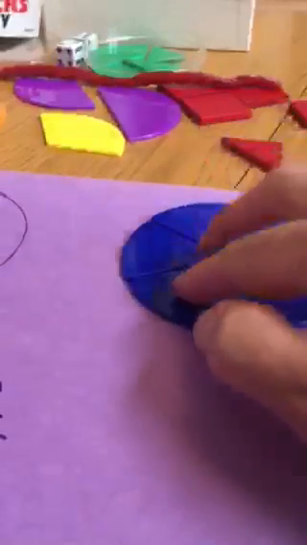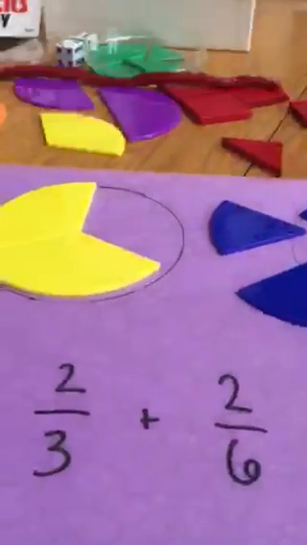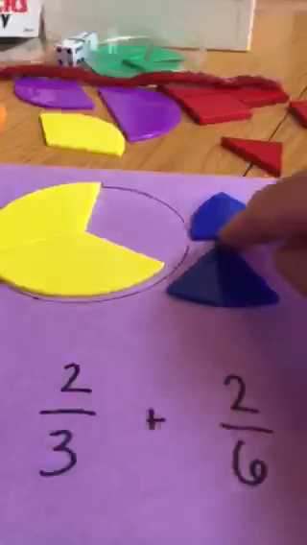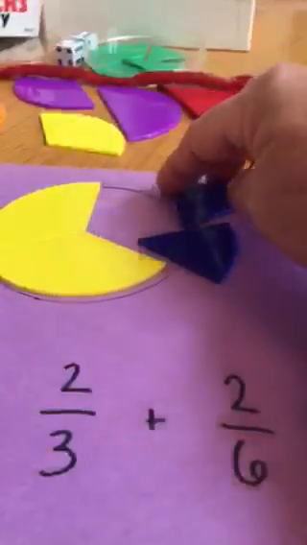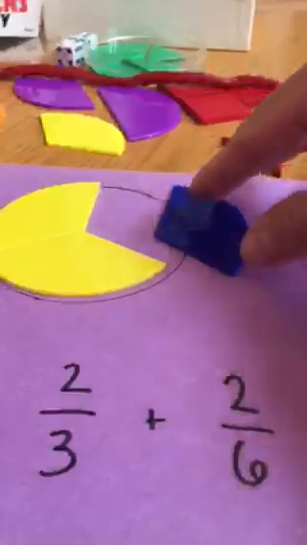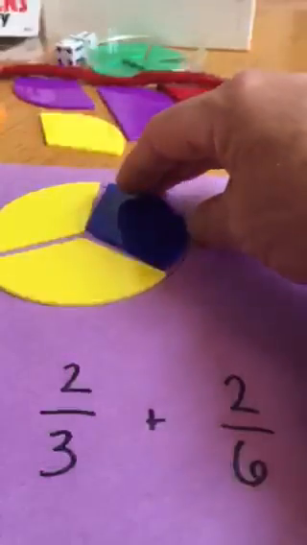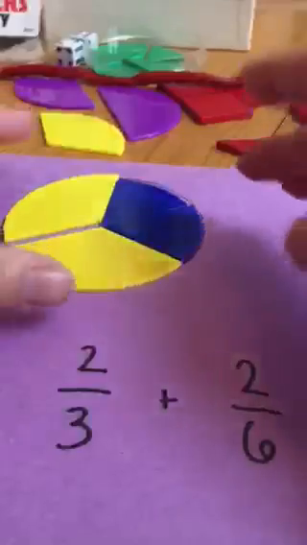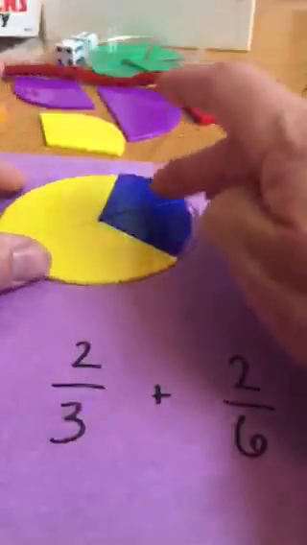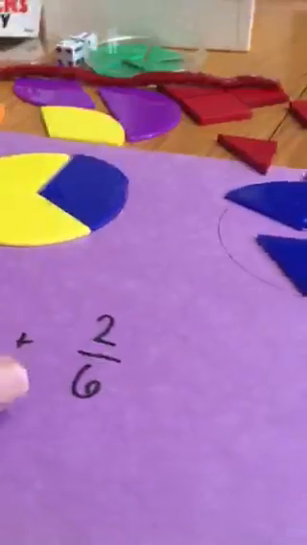If someone gave me 2 of those, and I added it to what I already had, 2/3 of a circle, what could I do with that? Well, I could fit it in here, and actually 2 of those sixths is the same size as one of these thirds, and I can make one whole circle with that. That kind of concept you can play around with by just letting kids play with all of these manipulatives and make some pretty patterns.